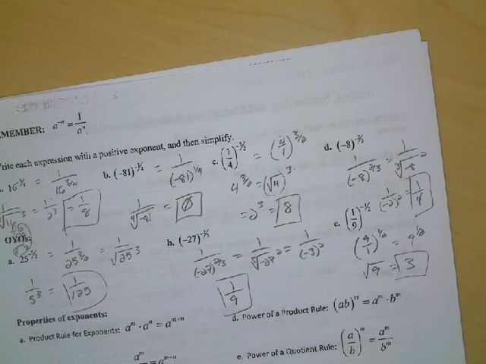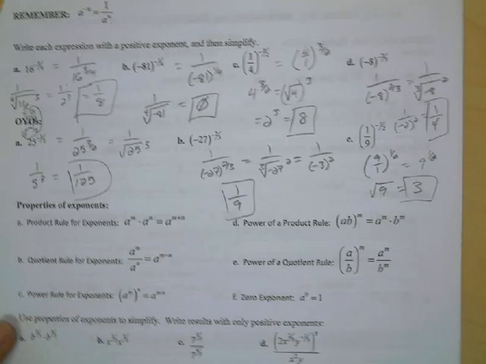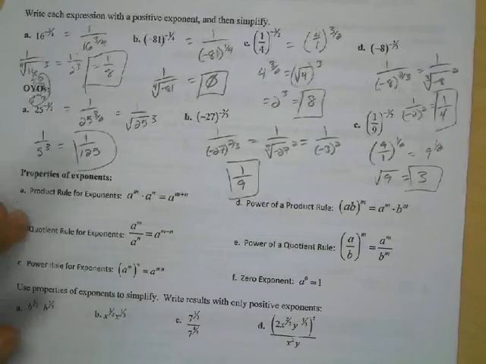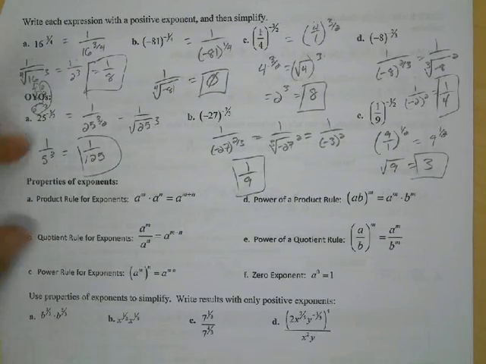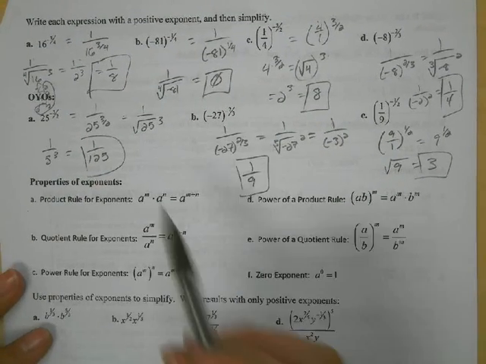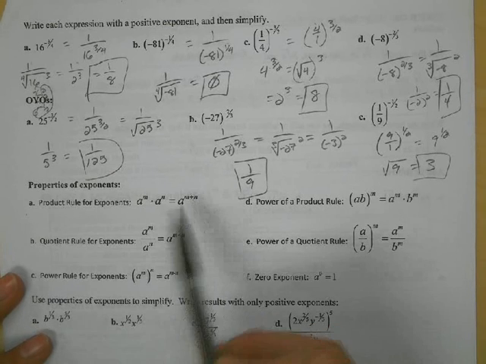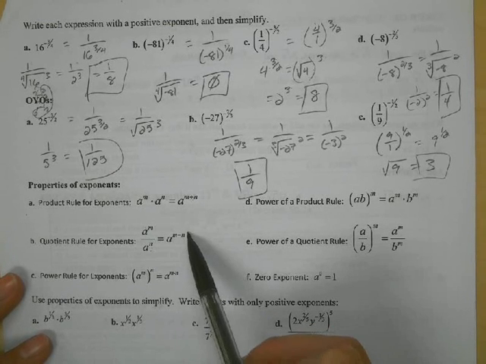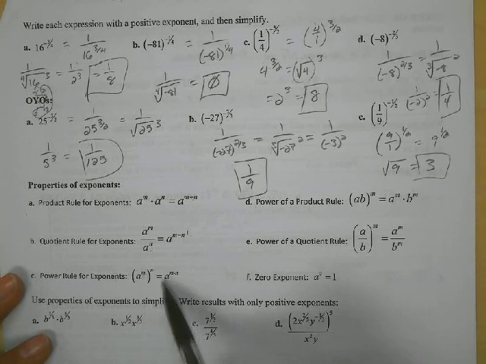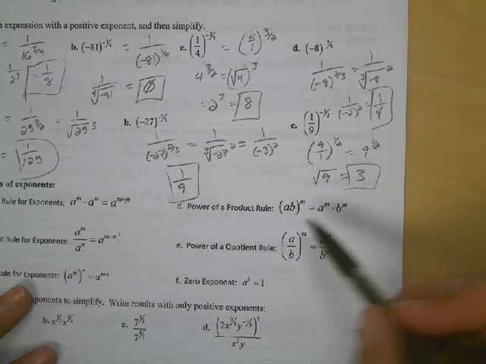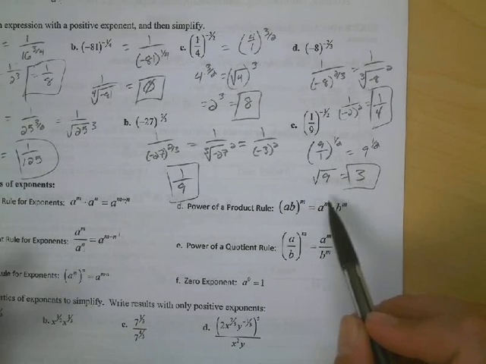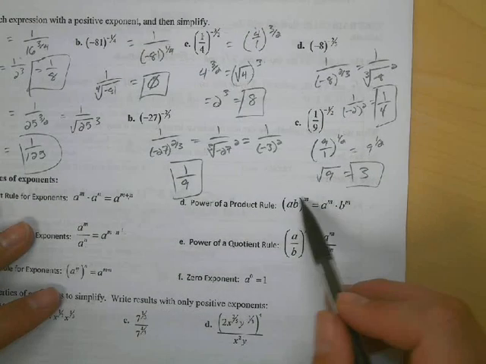So, now the next part. Here are the properties of exponents that we learned in Unit 7. We just rewrote them right here. We've already done all of these. Multiplying bases, you add exponents. Dividing bases, you subtract exponents. A power raised to another power, you multiply exponents. A power on a product, you distribute it. That's not really the right word, but that's the way we all kind of think of it.